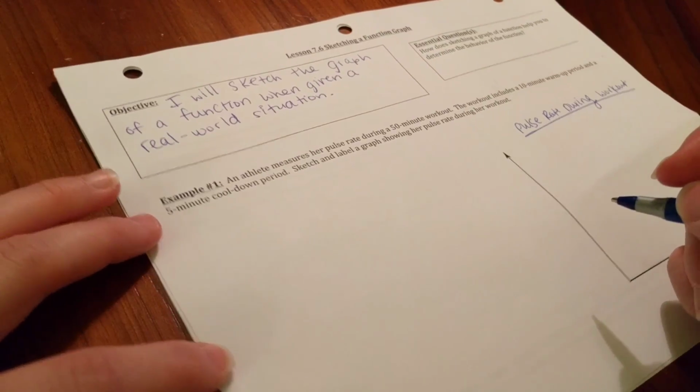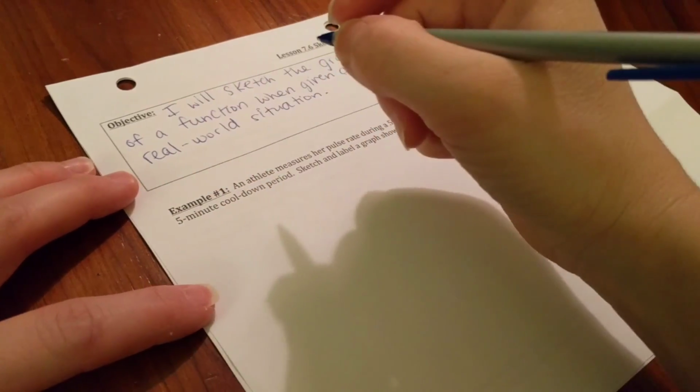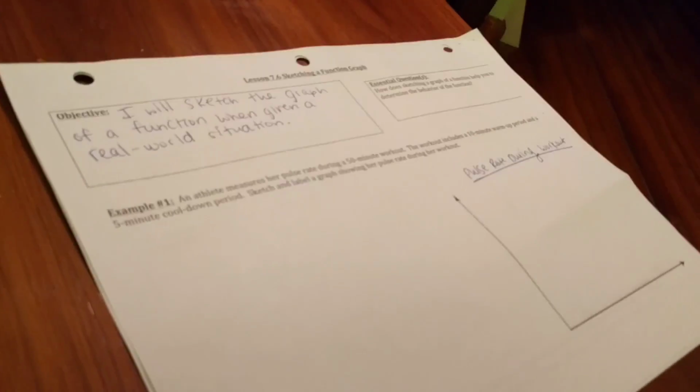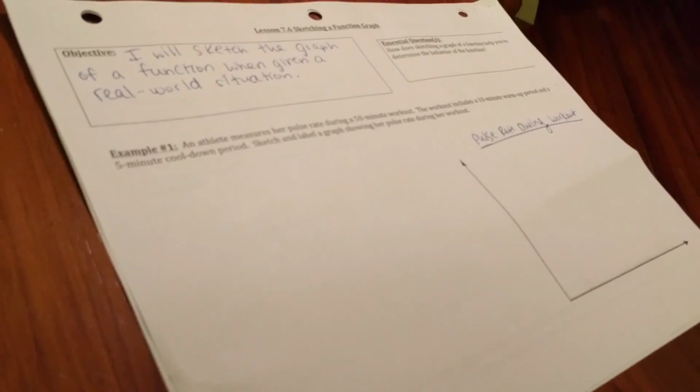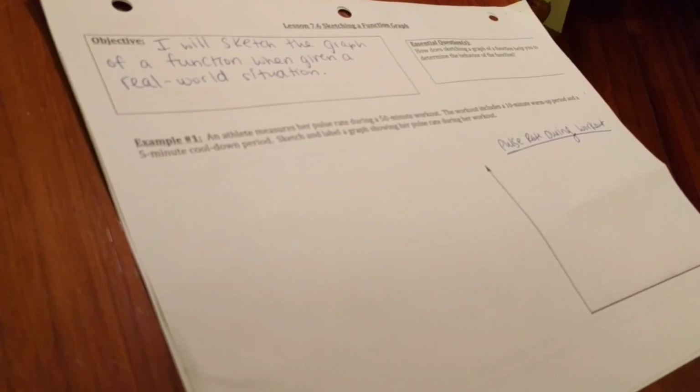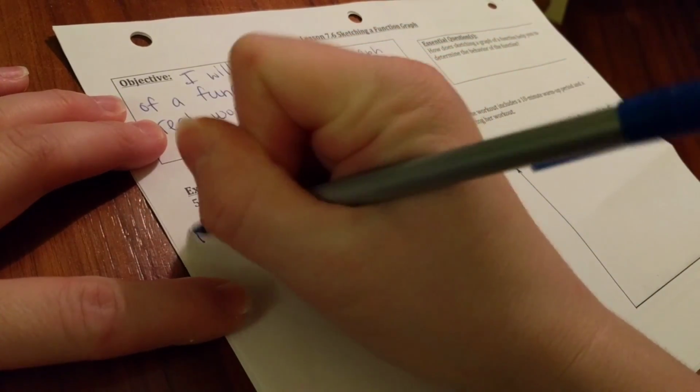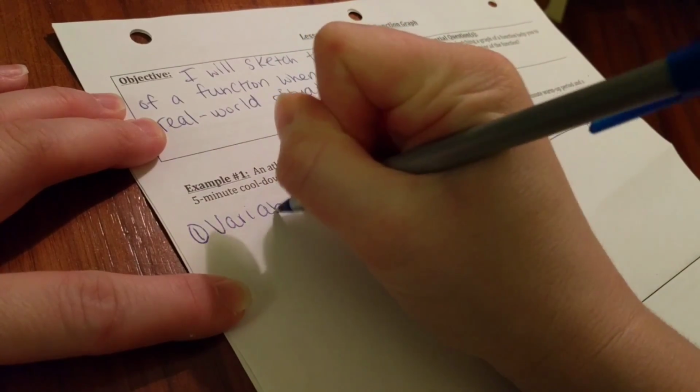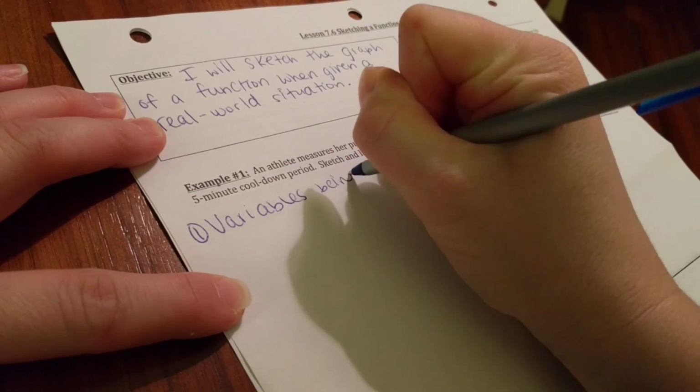The first thing we need to figure out, oh my gosh, sorry guys. Oh no. The first thing we want to figure out are the variables, number 1, the variables being related.